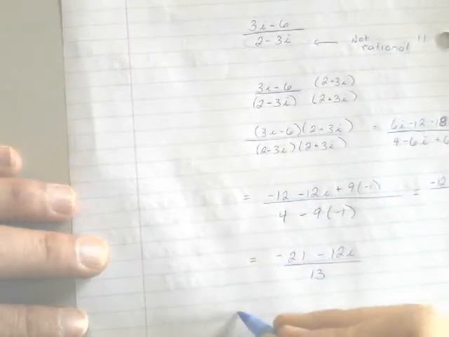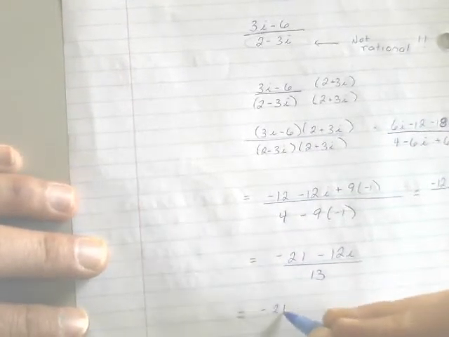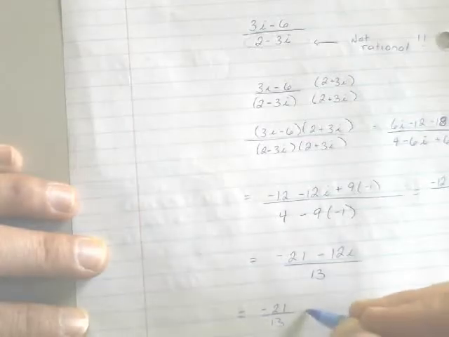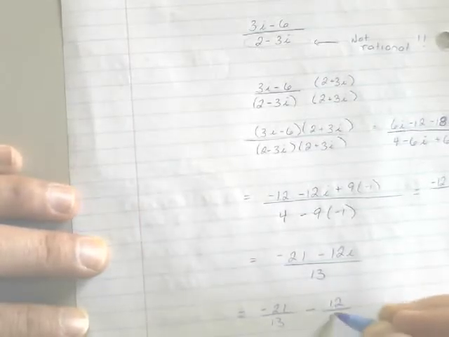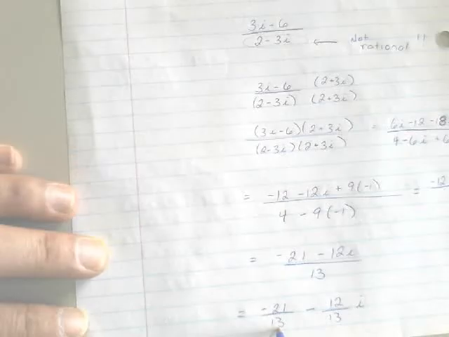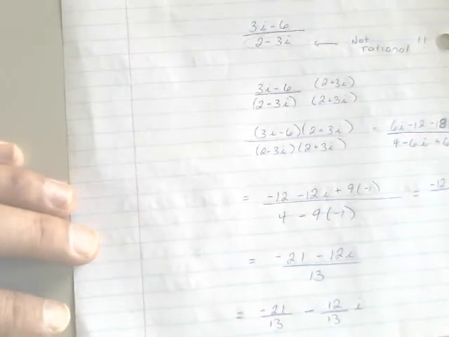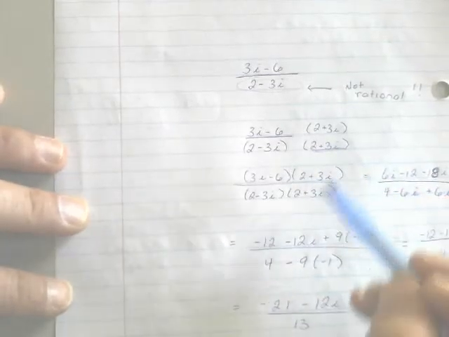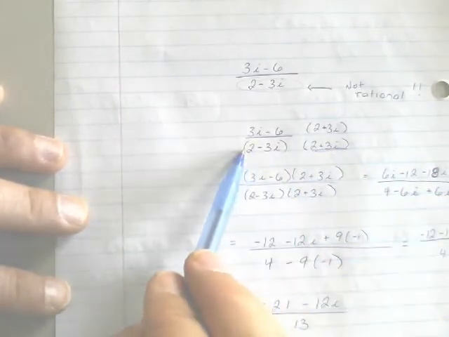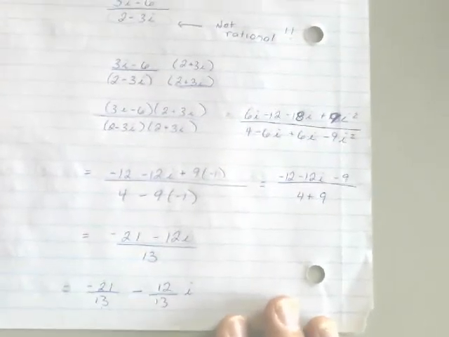Now, if I really wanted to, I could write this as a complex number by writing the real part followed by the imaginary part. So this concept of the conjugate helped me to make my fraction so that there was no longer an i in the denominator. And that's my work there for dividing complex numbers.